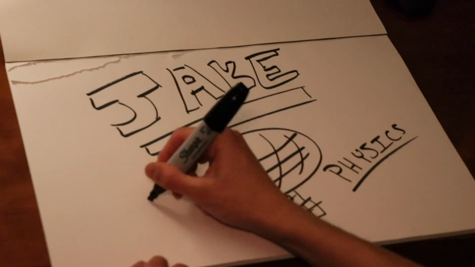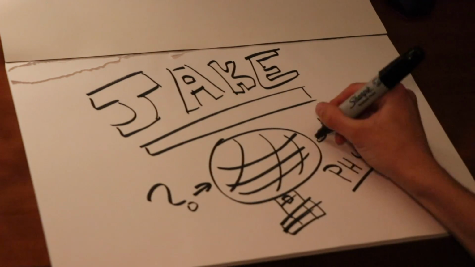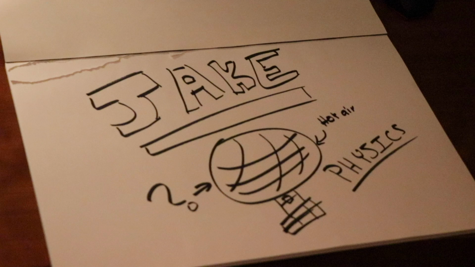What exactly is a hot air balloon? Well, according to Google, it is a large bag filled with hot air or gas to make it rise in the air, typically carrying a basket for passengers. And I would have to say, Google is 100% right.